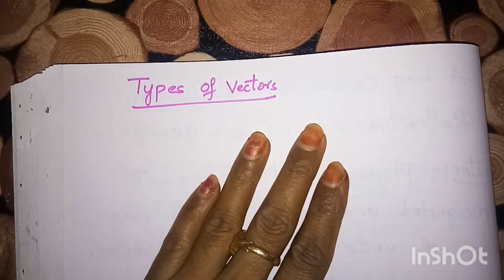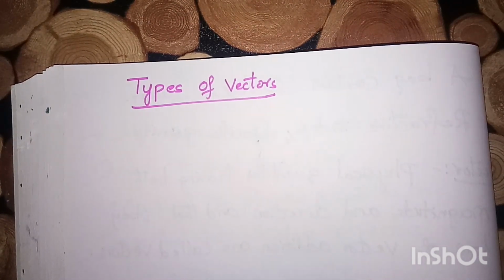Today we are going to discuss a new topic, that is types of vectors. In the previous class we discussed scalars and vectors: what is meant by scalar and what is meant by vector. Today we are going to discuss types of vectors.